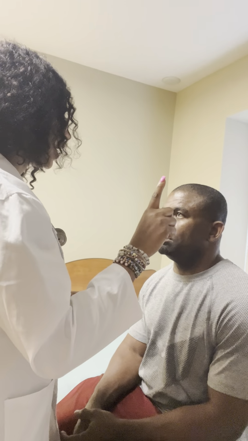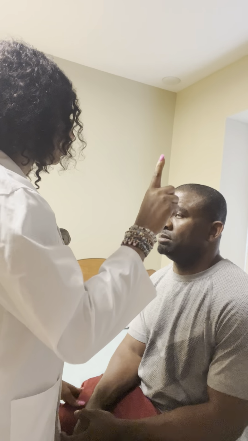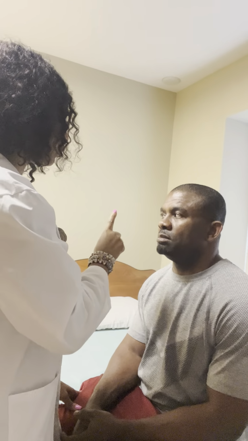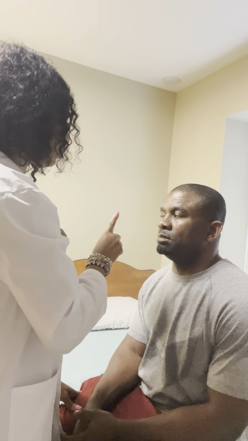Move with your eyes while your head stays steady. Good. The oculomotor, trochlear and abducens nerves are all intact bilaterally, and I noticed normal extraocular movement.